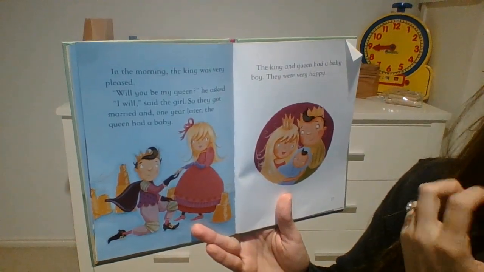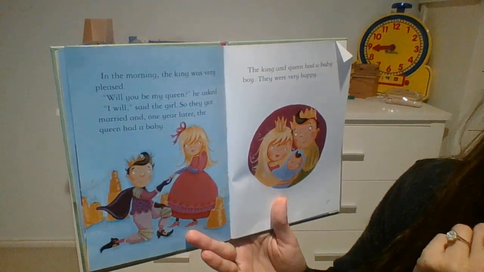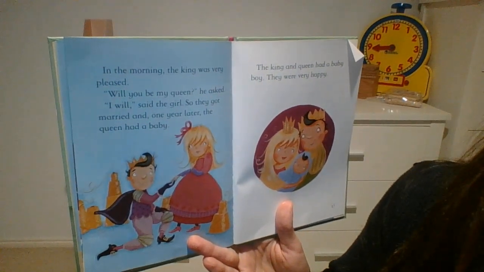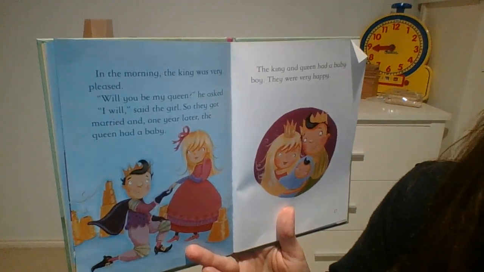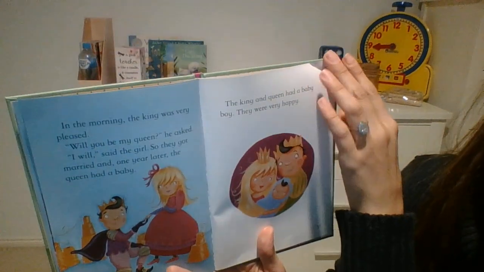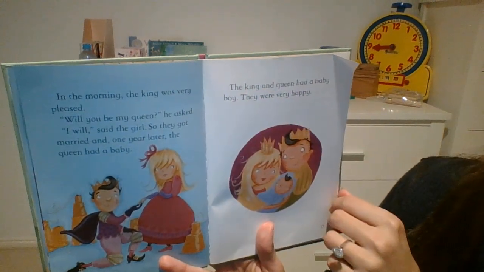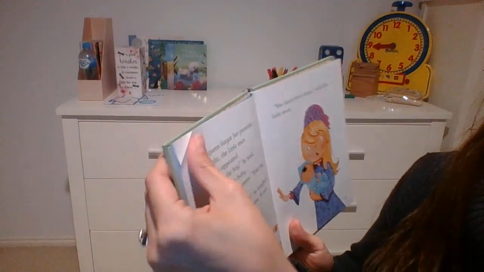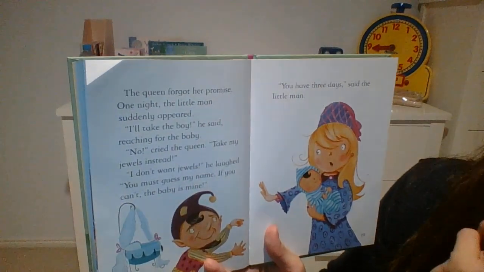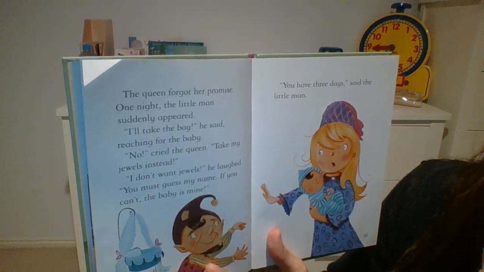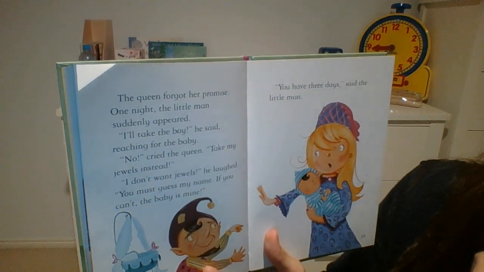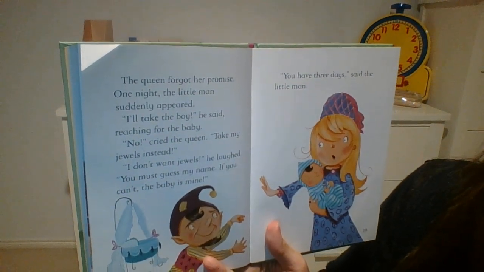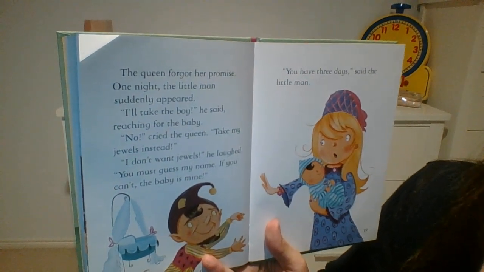In the morning, the king was very pleased. "Will you be my queen?" he asked. "I will," said the girl. So they got married, and 1 year later, the queen had a baby. The king and queen had a baby boy. They were very happy. The queen forgot her promise. One night, the little man suddenly appeared. "I'll take the boy," he said, reaching for the baby. "No," cried the queen. "Take my jewels instead."